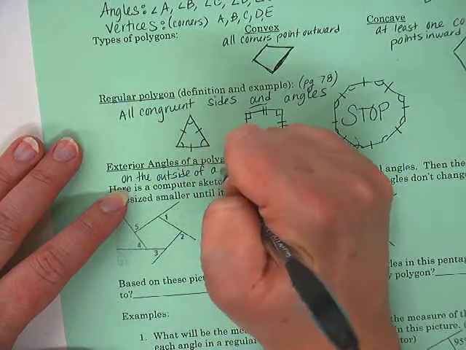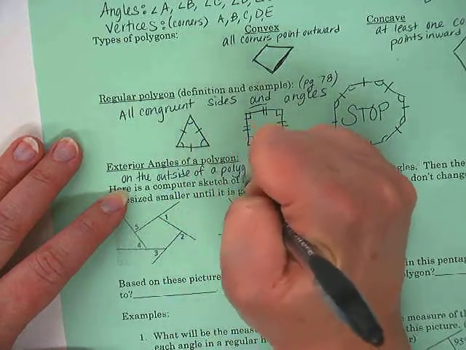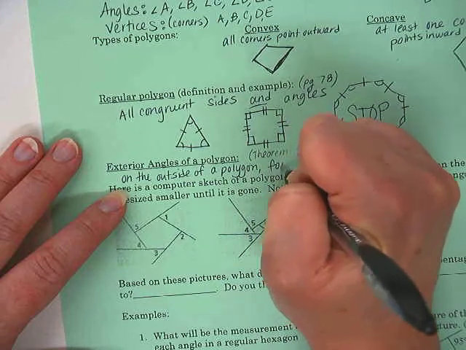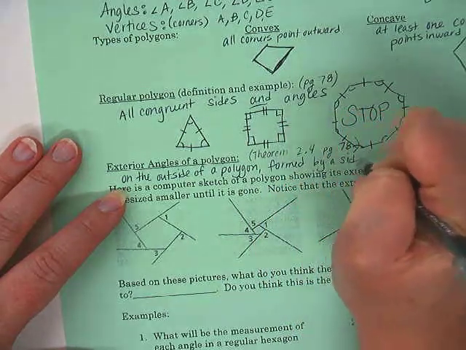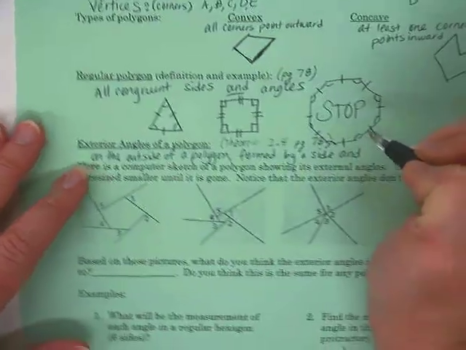On the outside of a polygon formed by a side and the extension of a side.